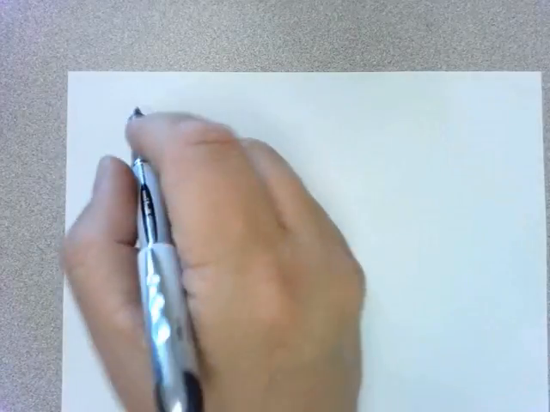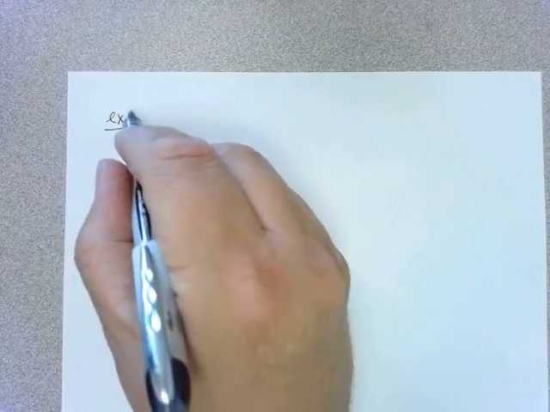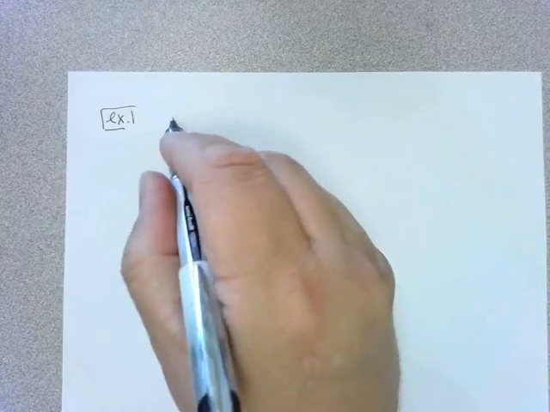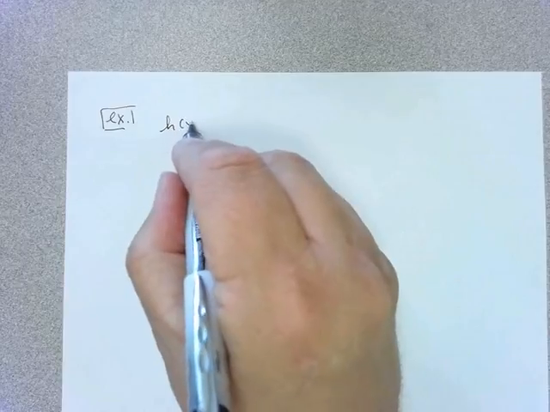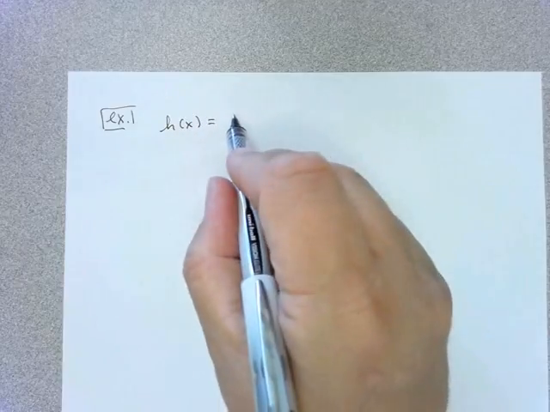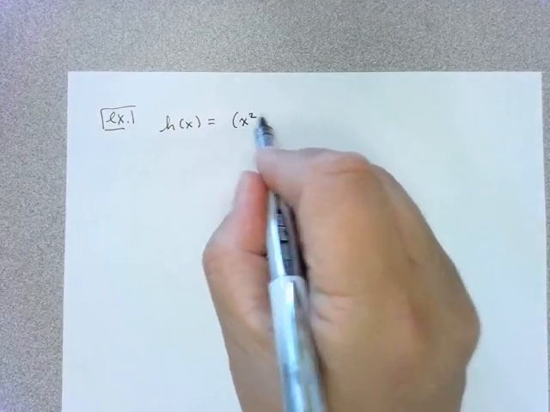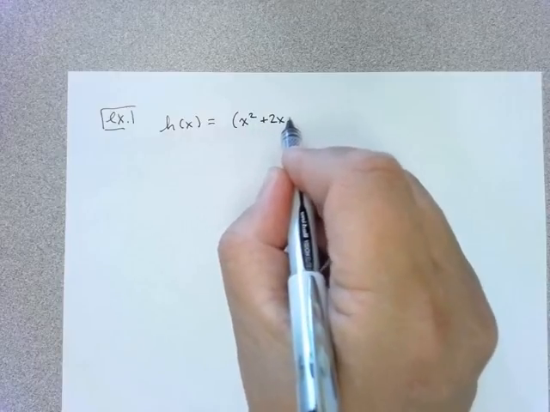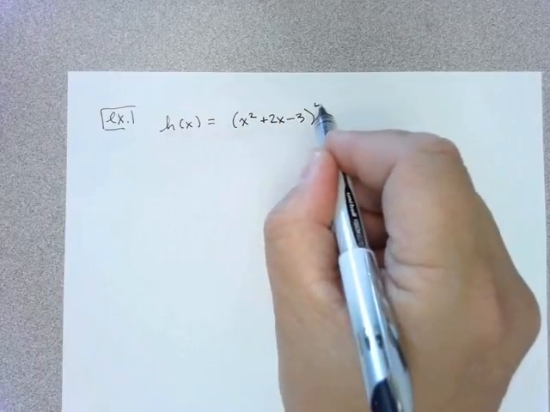So how does it work in practice? I want to show you how it works in practice. The way it works in practice is tricky because we don't usually get functions explicitly labeled as f and as g. So let me show you an example of where we might use it. Let's say I have a function h of x, and it is (x squared plus 2x minus 3) all to the 4th power.